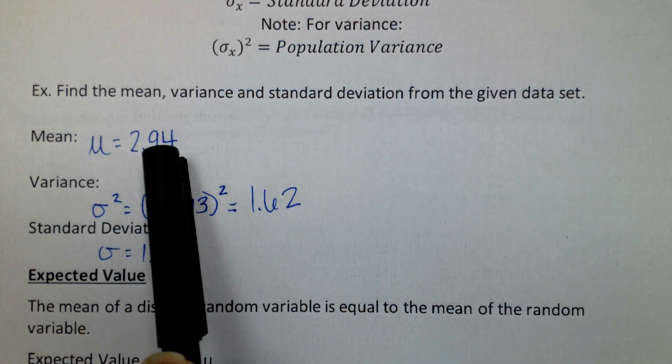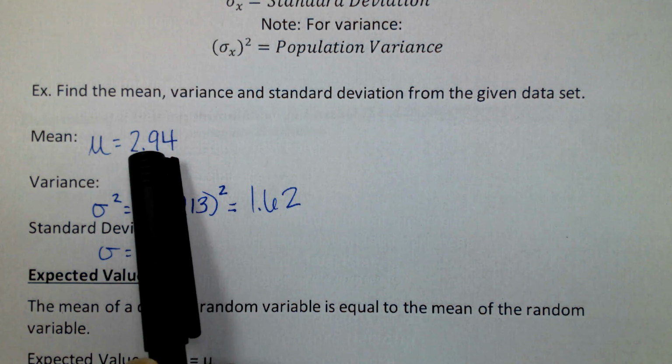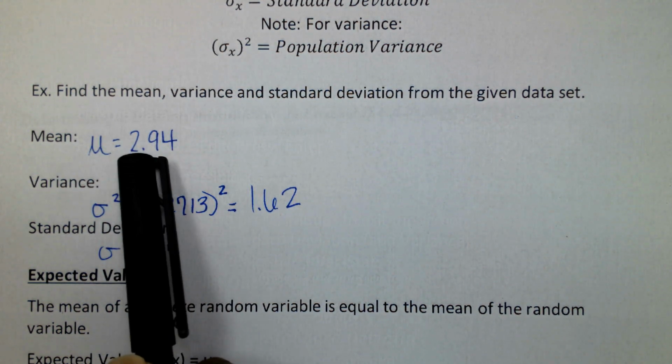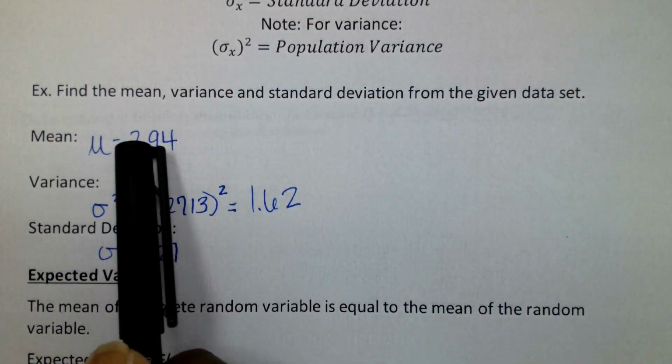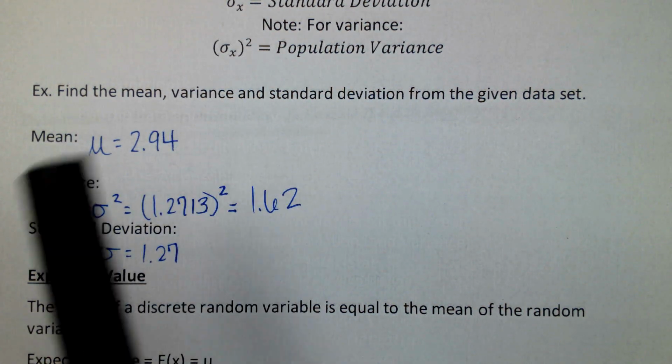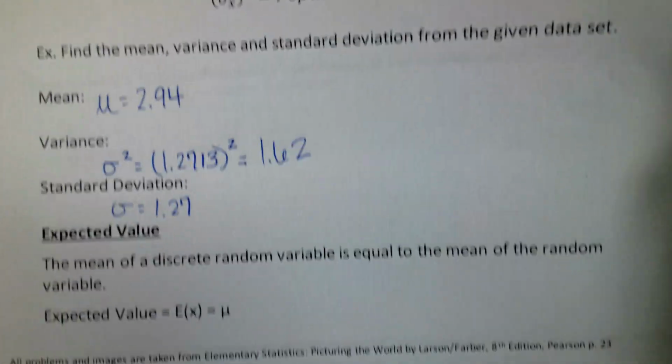We're going to do a problem and calculate the mean by hand. So we know how to do it in the calculator. I'm going to show you how to do the mean by hand on this next part. Expected value.